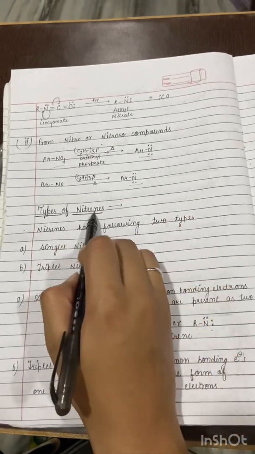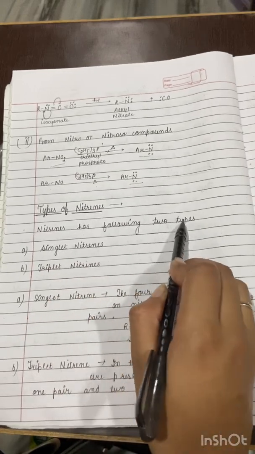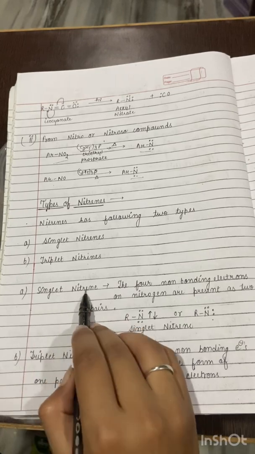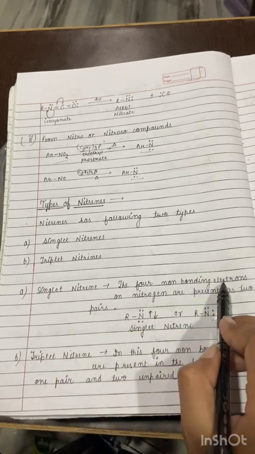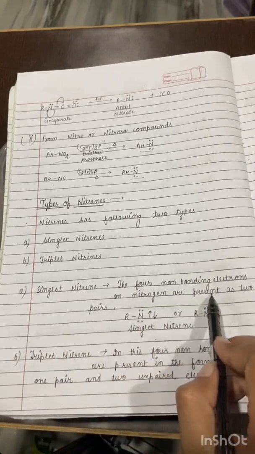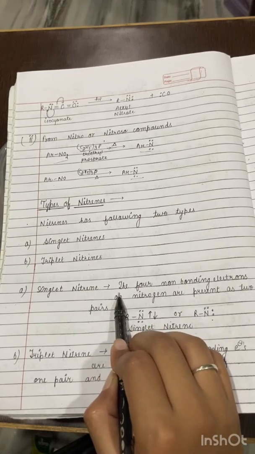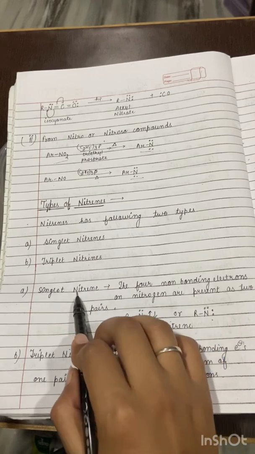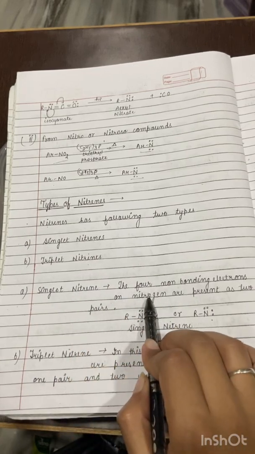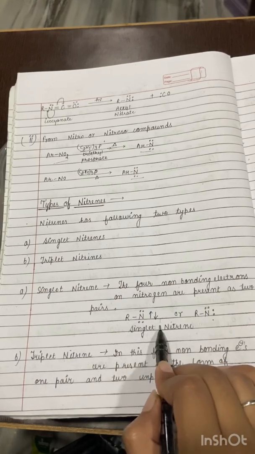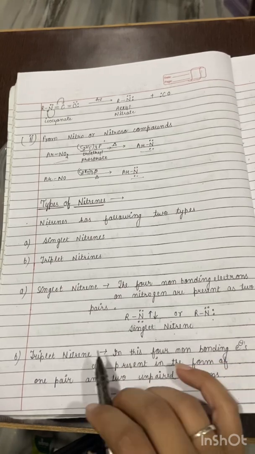Now the types of nitrenes. Nitrenes have the following 2 types: singlet nitrenes and triplet nitrenes. In singlet nitrenes, the 4 non-bonding electrons on nitrogen are present as 2 pairs. This is the representation of the singlet nitrene.